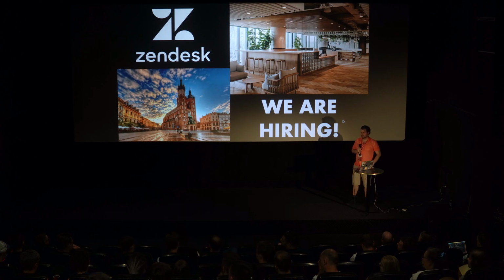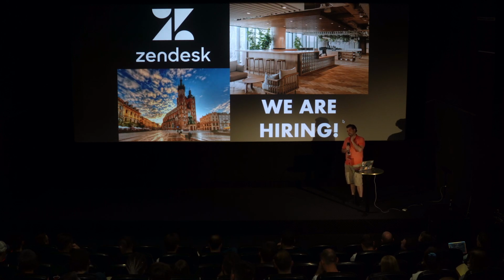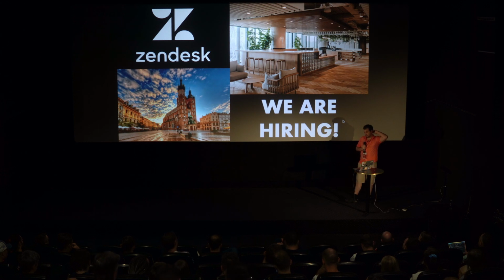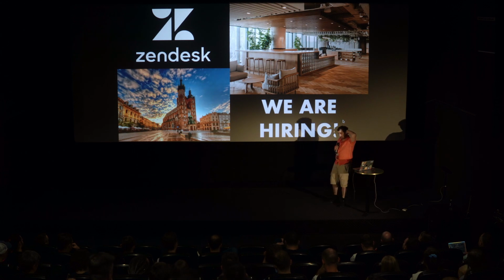Regarding event-driven architecture, do you use something like event sourcing, CQRS, event storming, event modeling at Zendesk? Yeah, we use quite a lot of it. This is something that we are moving more and more in that direction. We use a lot of event sourcing for communicating between services.